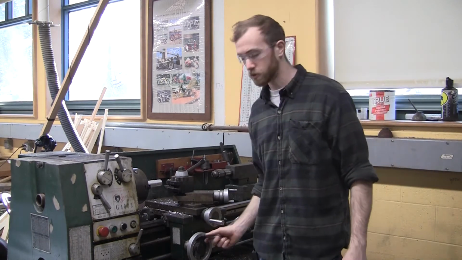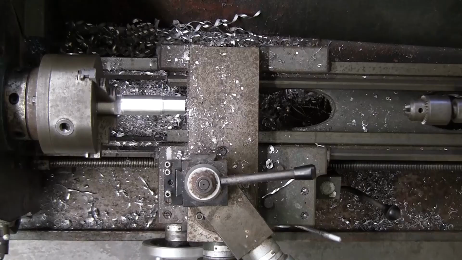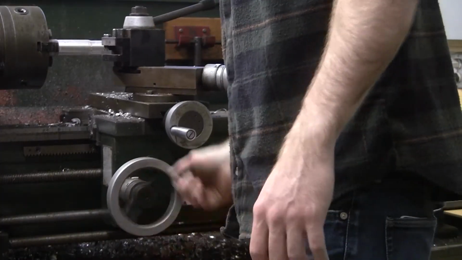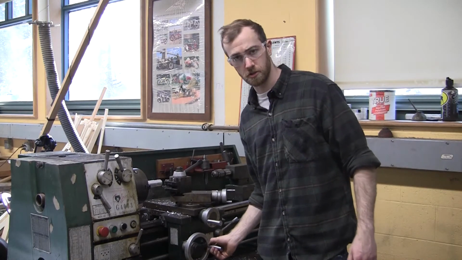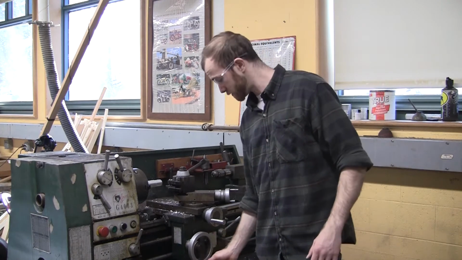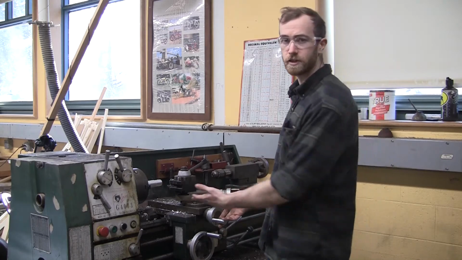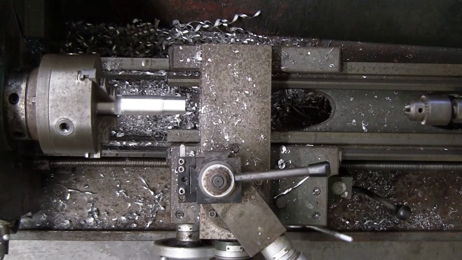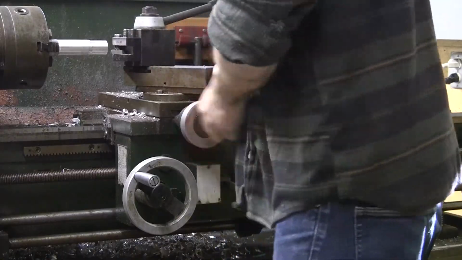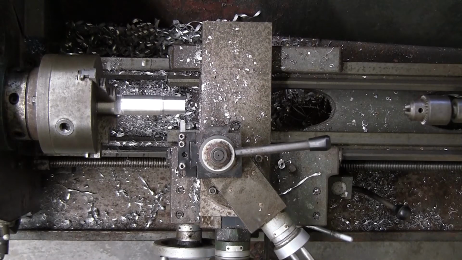The first thing that we want to do is move the entire carriage along the work. This large hand wheel at the bottom is the longitudinal slide. So this moves it along the work. Next thing that we need to do is move the tool into the work, into and away from the work. And for that, we use the cross slide. So here I turn this smaller hand wheel, and the tool goes into the work.